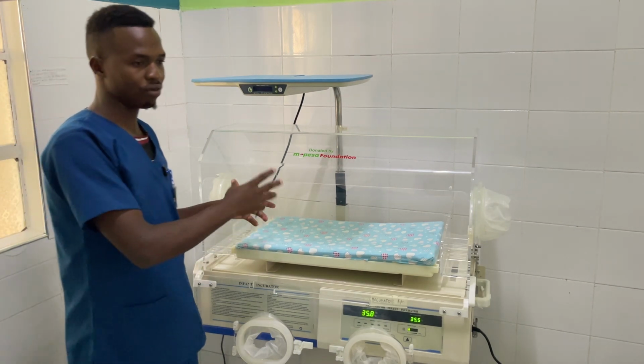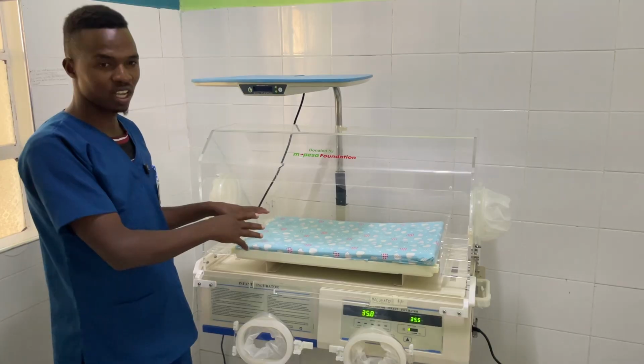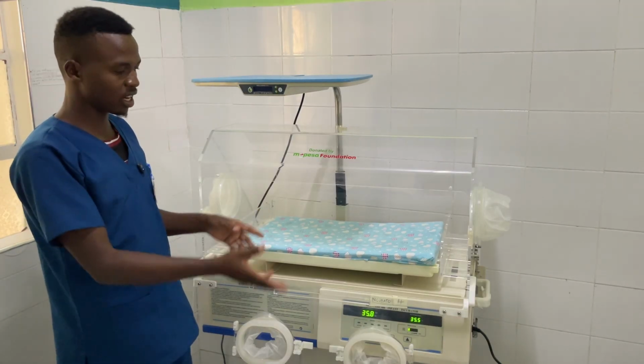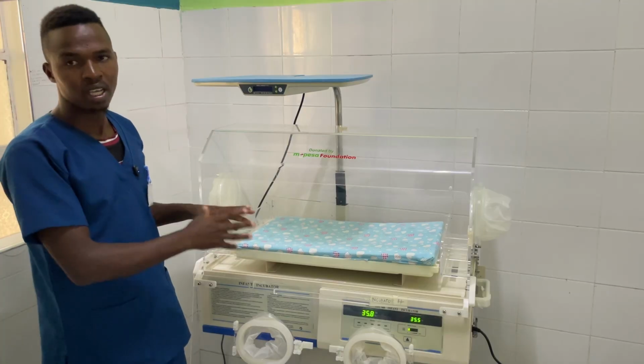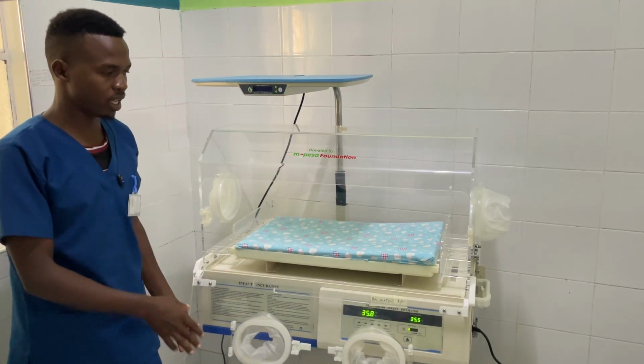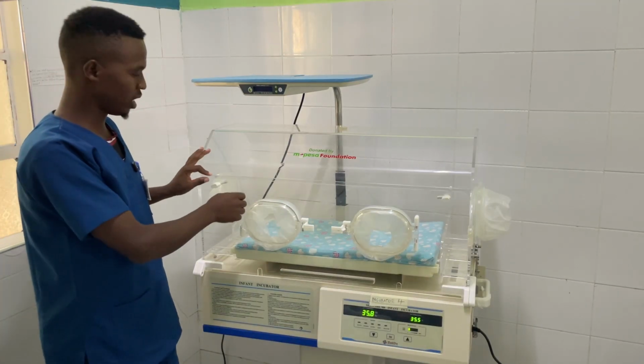We don't want one baby who was here with a different case, and then another baby comes in and gets that same condition. So ensure the hygiene of the incubator machine is highly maintained.